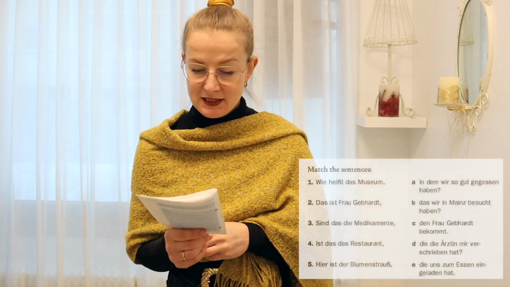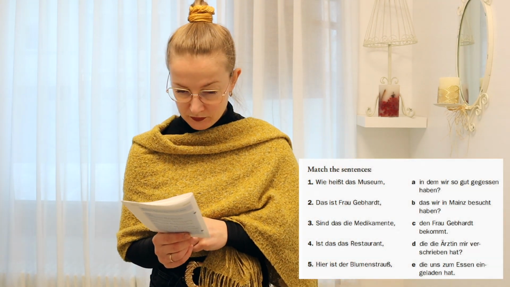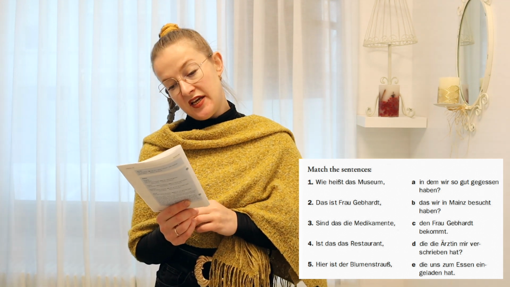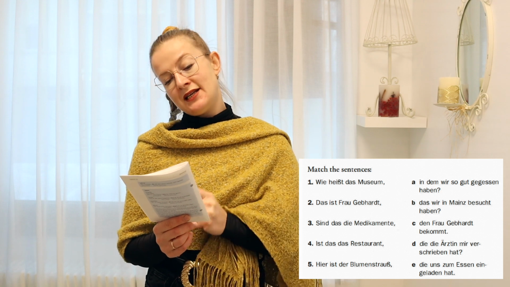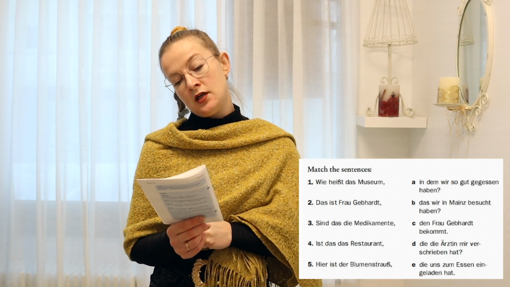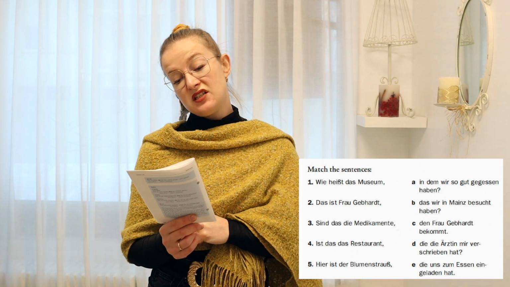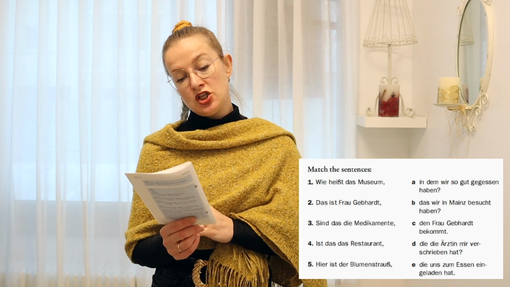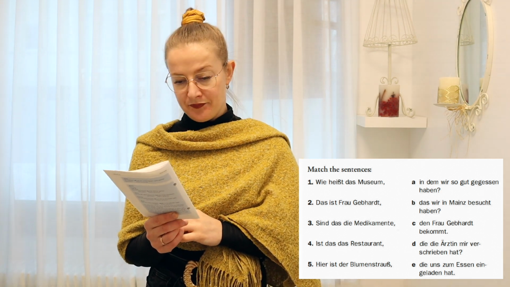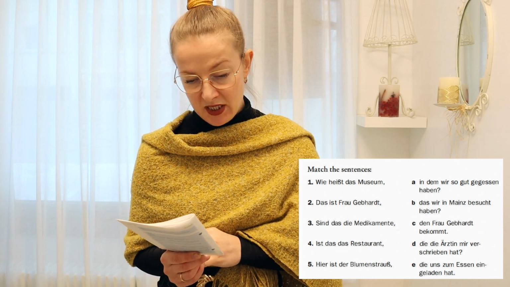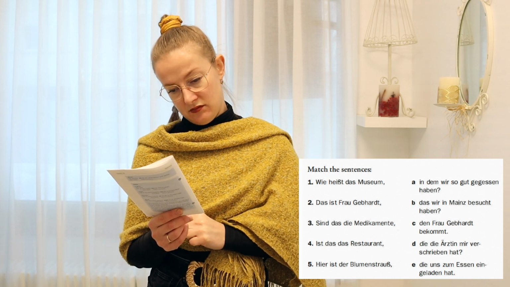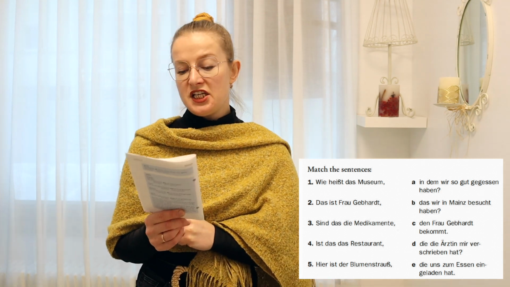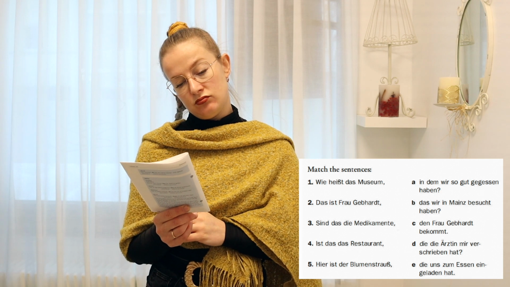First exercise, match the sentences. Wie heißt das Museum, das wir in Mainz besucht haben, right? Because das Museum is the antecedent, we need the relative pronoun that matches das Museum, right? In terms of the gender. Okay, so 1b, 2. Das ist Frau Gebhardt, die uns zum Essen eingeladen hat. Right?